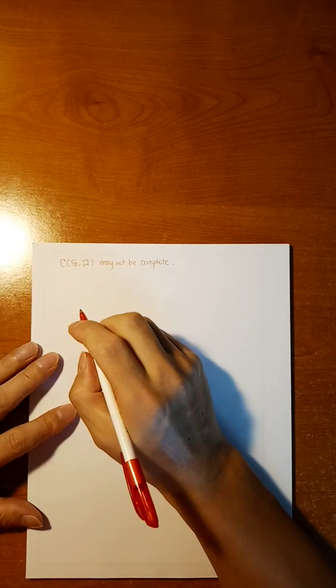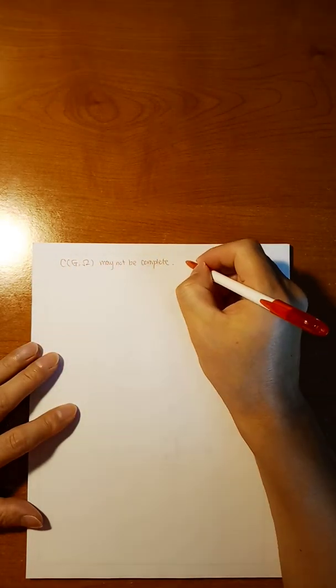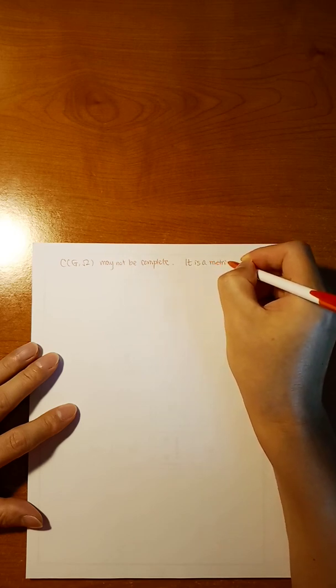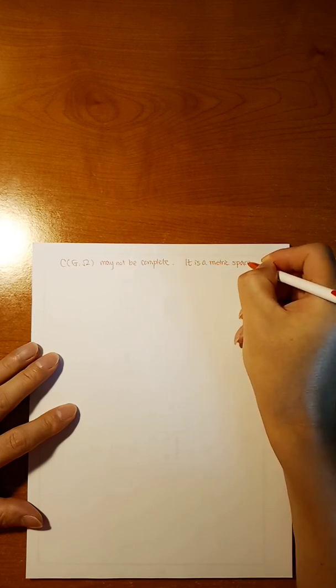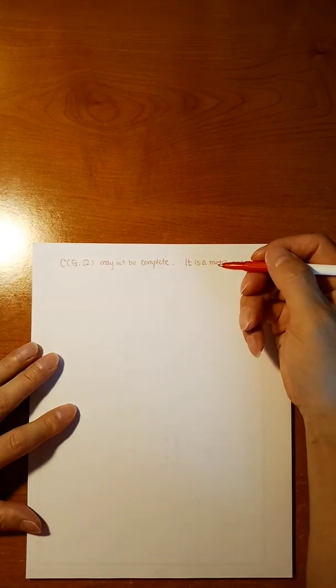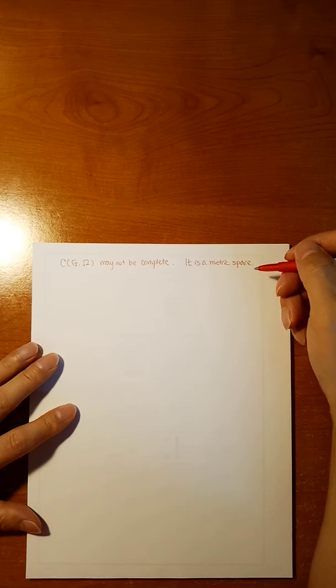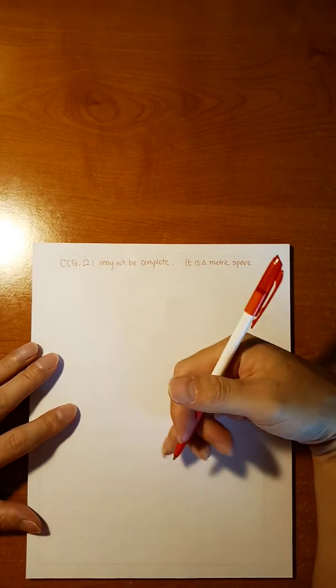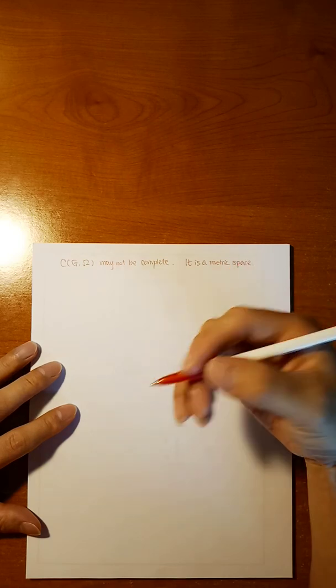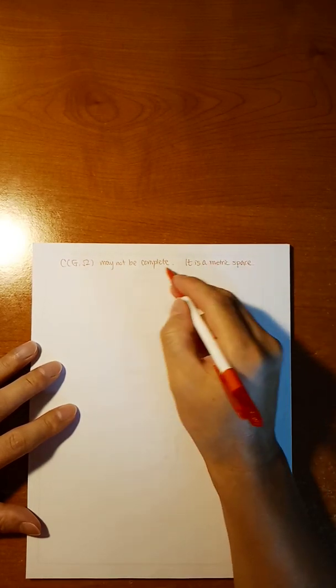First of all, it's a metric space; we already defined a metric. Remember Q, the set of rational numbers, is a metric space, but it's not complete. Complete means every Cauchy sequence has a limit. So how do we know it may not be complete?